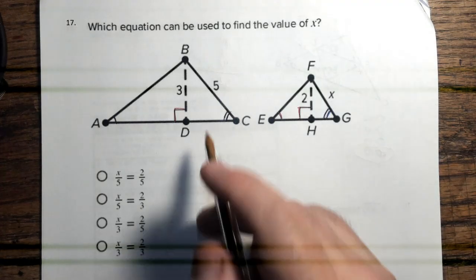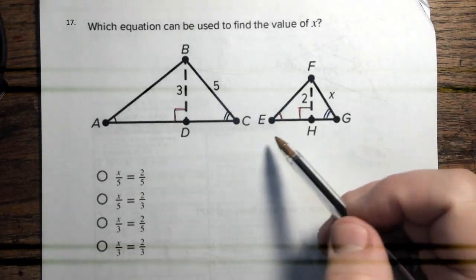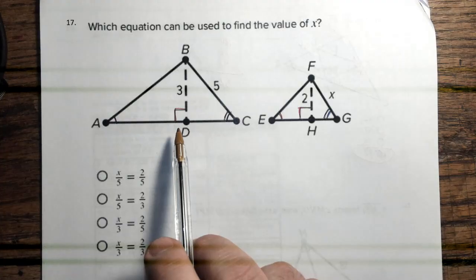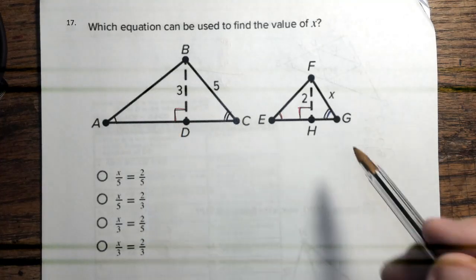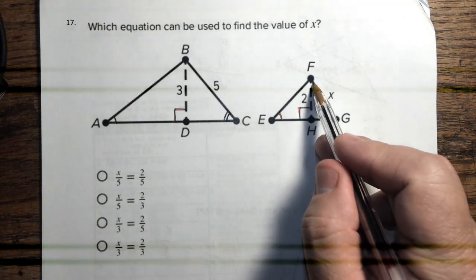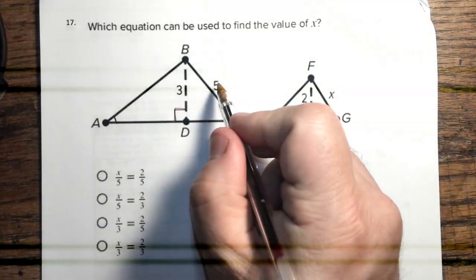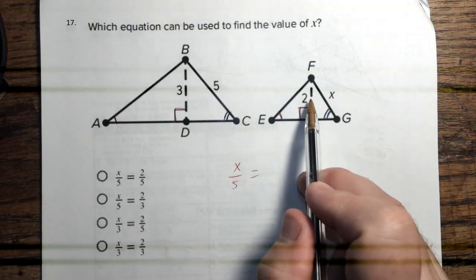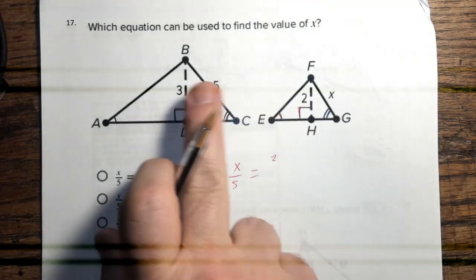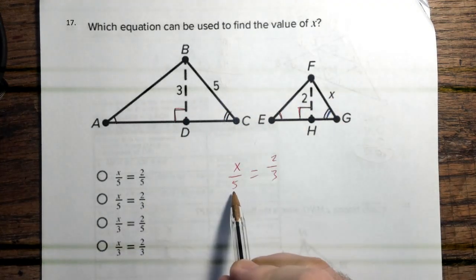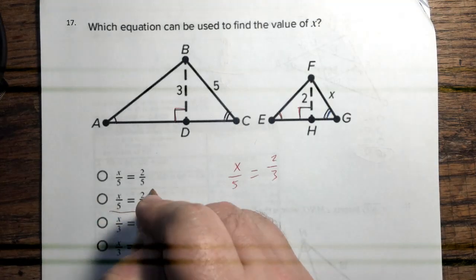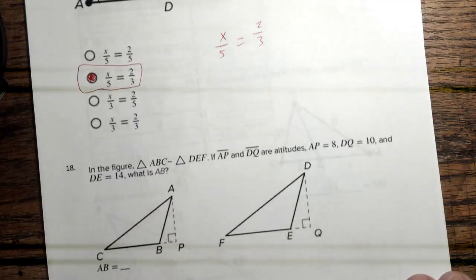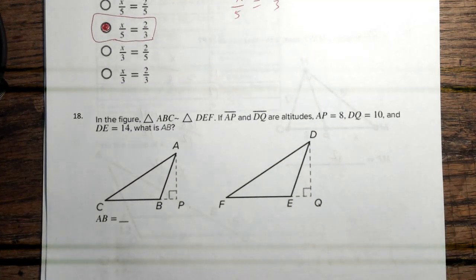which equation can be used to find the value of x? So let's say we start over here. Actually, everything starts with x, so let's start with x. X over here would go over 5. So if we started at this one, we have to start with this one. So we got 2 over 3. So we're looking for x over 5 equals 2 over 3, which is this guy. And that's our answer, because I just wanted the equation. All right, easy enough. Last one, number 18.